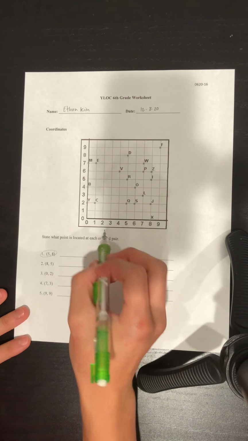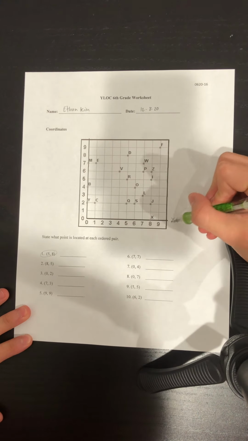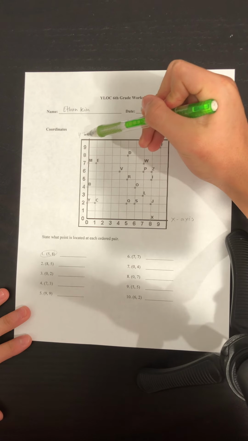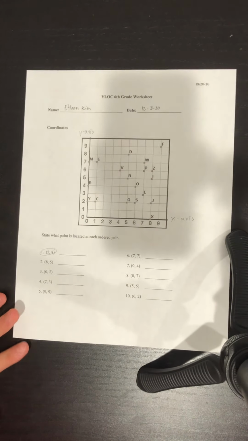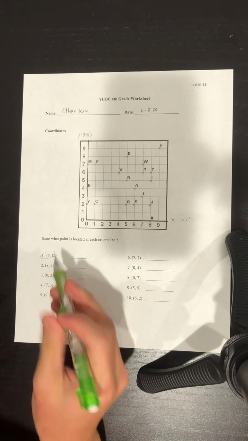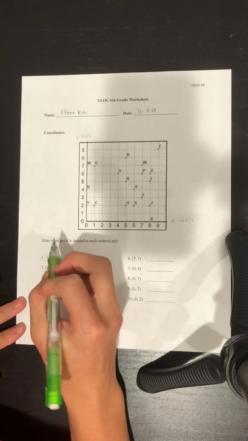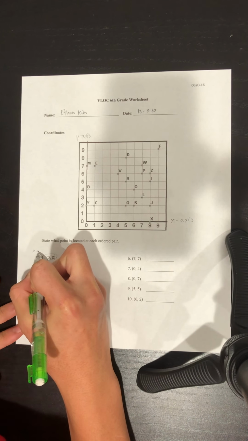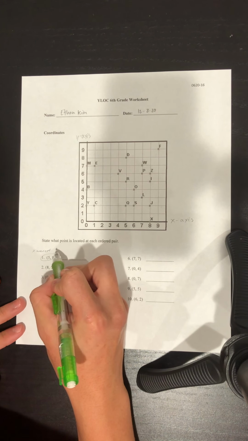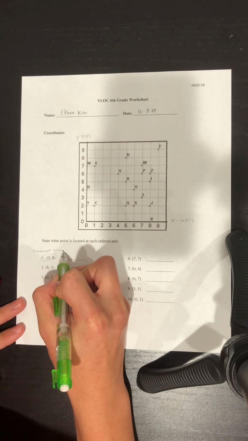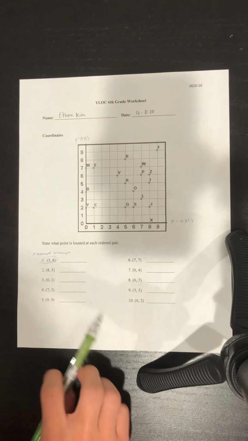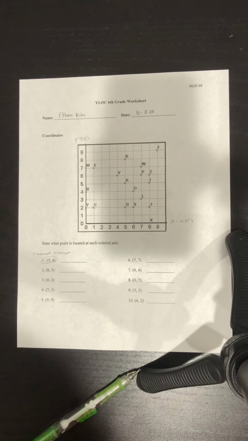So first you have to know that this is the x-axis and that this is the y-axis, and you're stating what point is located at each ordered pair. So this is the x-intercept. The first number of the ordered pair is always the x-intercept, and the second number of this pair is the y-intercept. So in this case, it's 5, 8 for the x-intercept and the y-intercept.